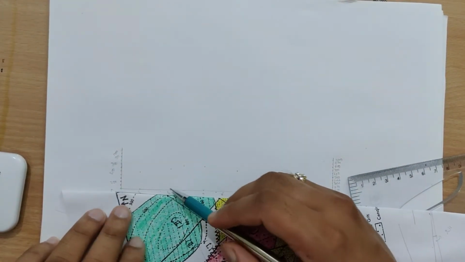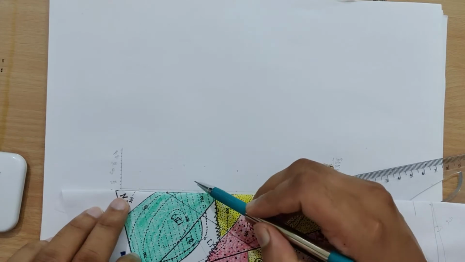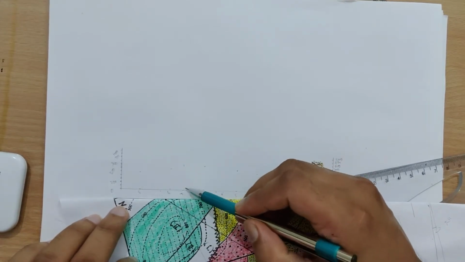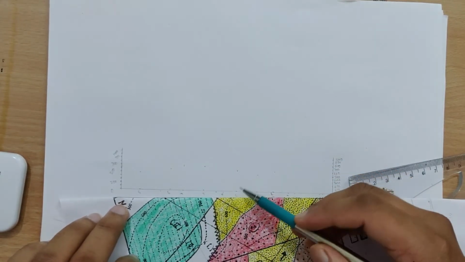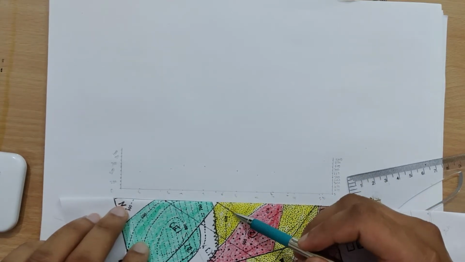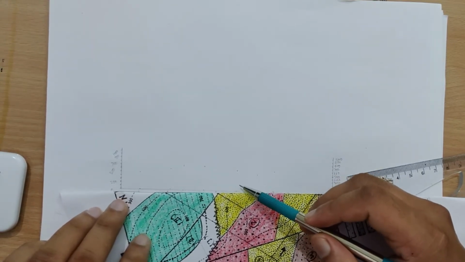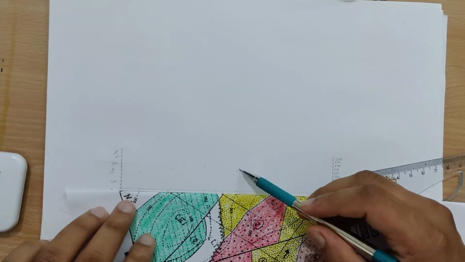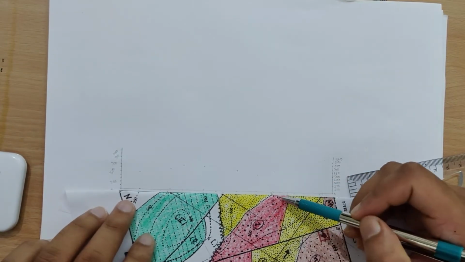This is 500, 600. Then we have got 700 at two places, here and here. Then we have got 600 back again here. Then we have got 500 over here.